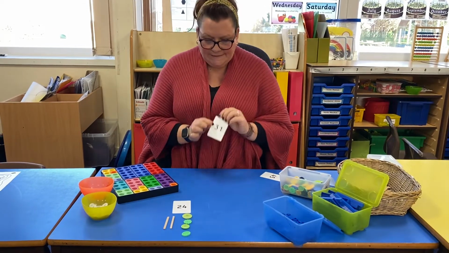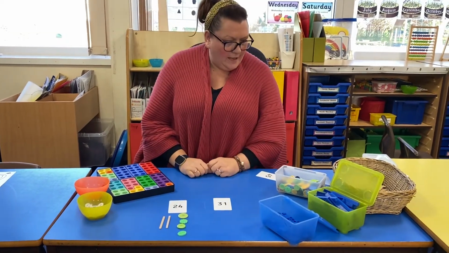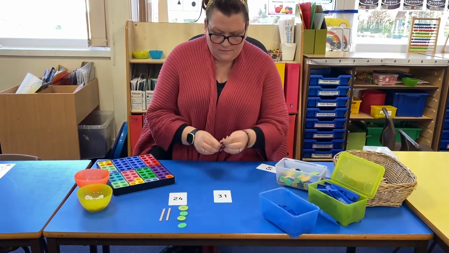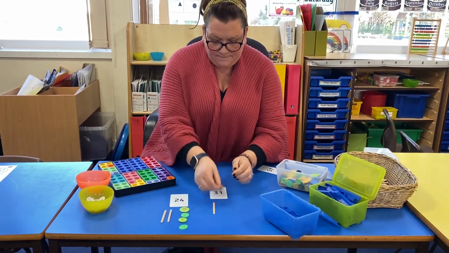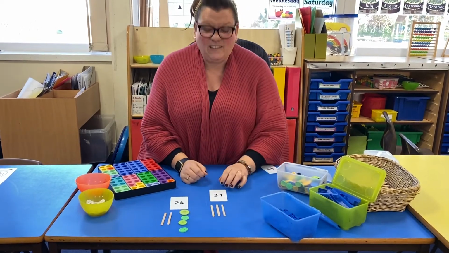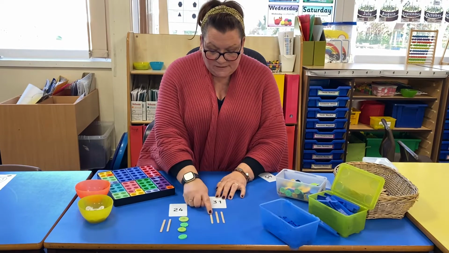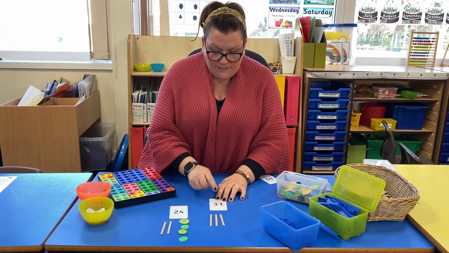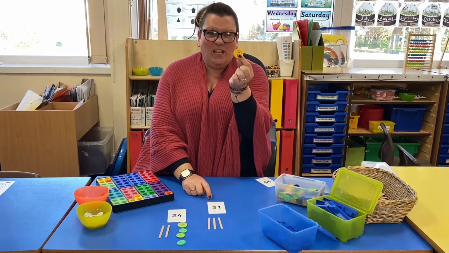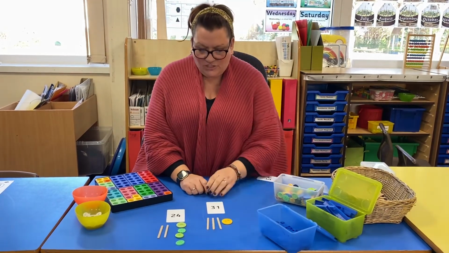Now my next number, 3 10s and 1 1. 31. Do you know what? I think I might use the same things. 10, 20, 30. I counted in 10s there. There are 3 10s. 1, 2, 3. 3 10s. Oh, and just 1 1. Great big yellow button. That shows 31.